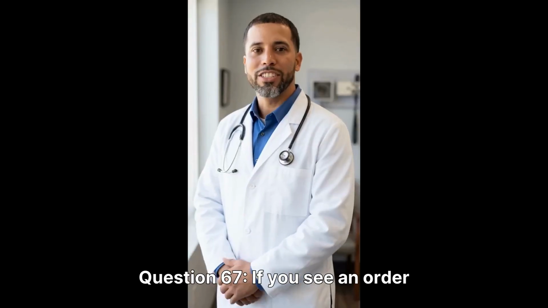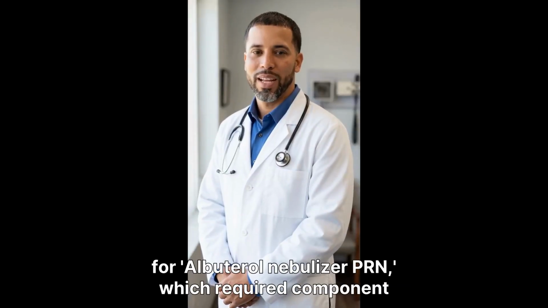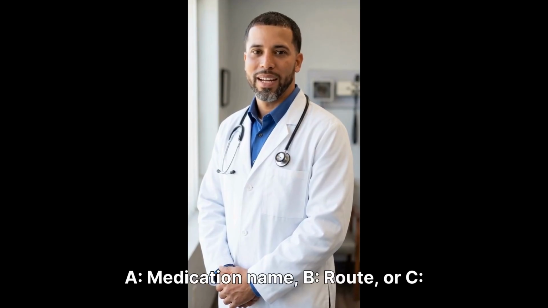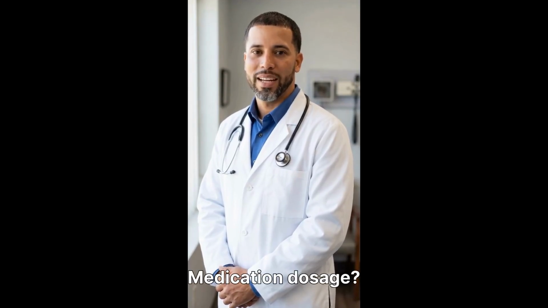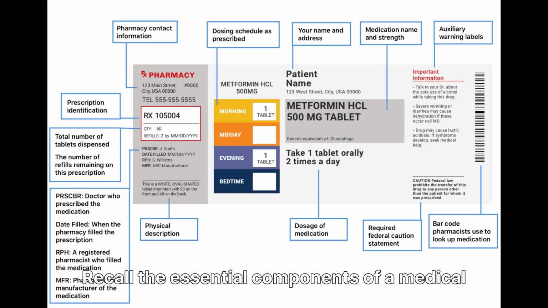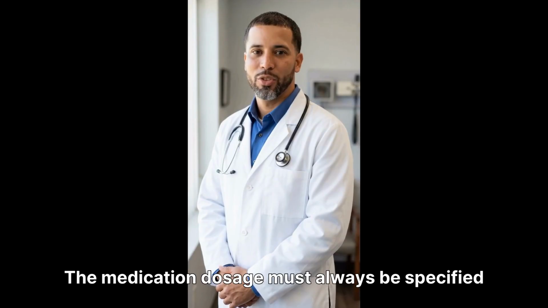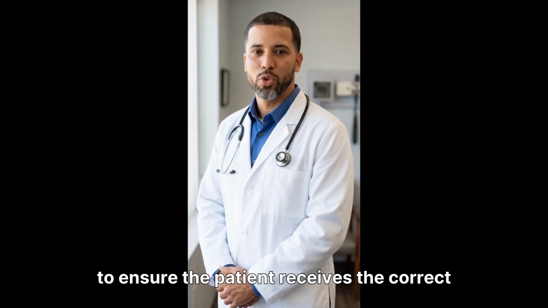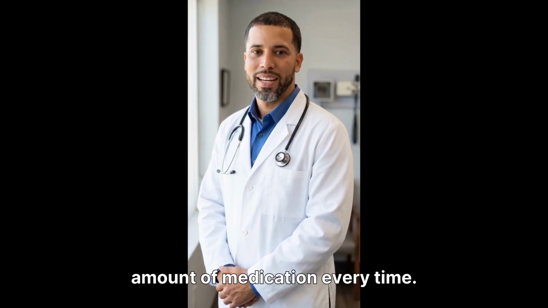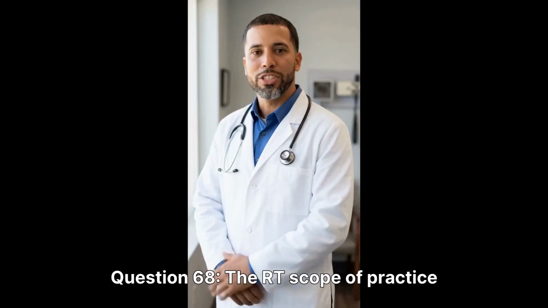Question 67. If you see an order for albuterol nebulizer PRN, which required component is missing? A, medication name. B, route. Or C, medication dosage. Recall the essential components of a medical order. The answer is C. The medication dosage must always be specified to ensure the patient receives the correct amount of medication every time.